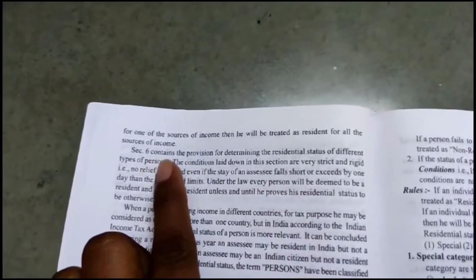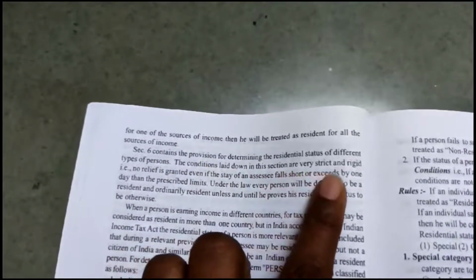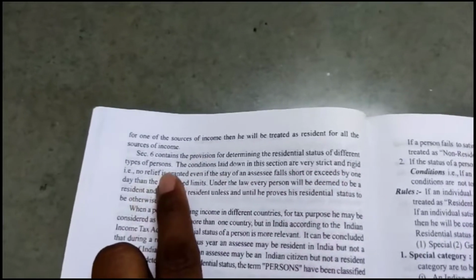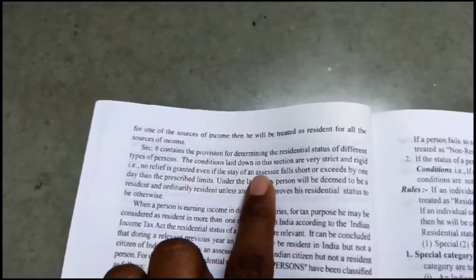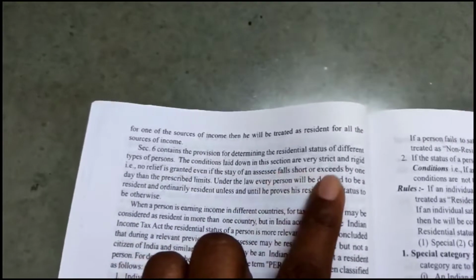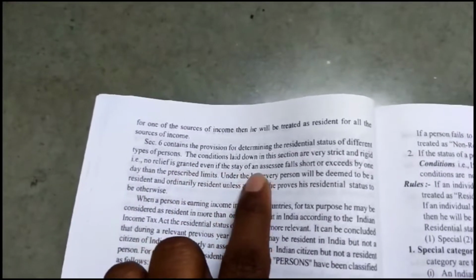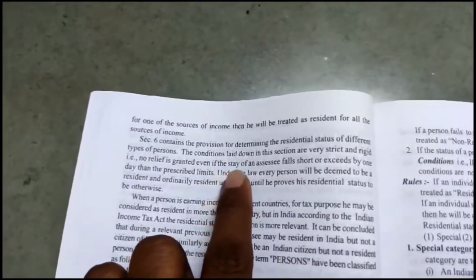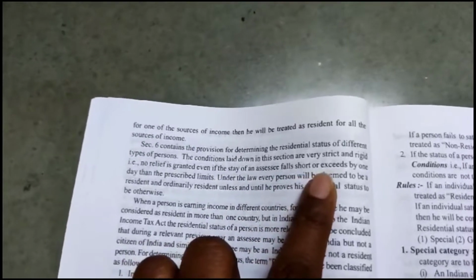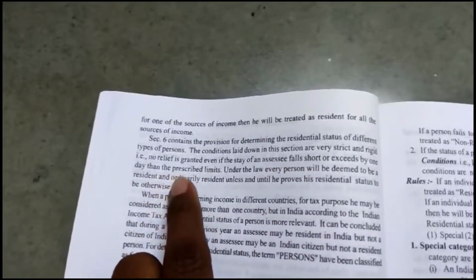Section 6 contains the provisions for determining the residential status of different types of persons. The conditions laid down in this section are very strict and rigid, and no relief is granted even if the stay of an assessee falls short of or exceeds one of the prescribed limits by even one day.